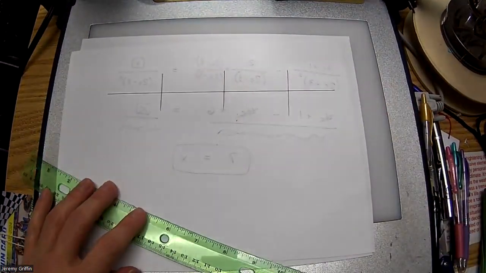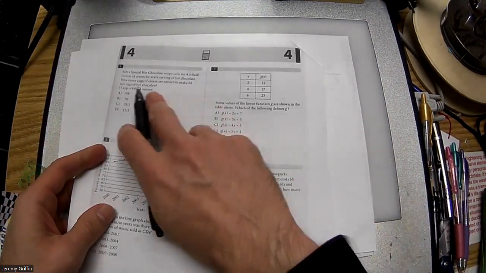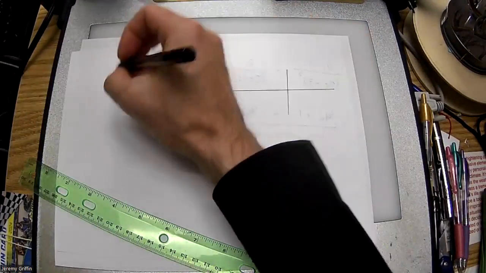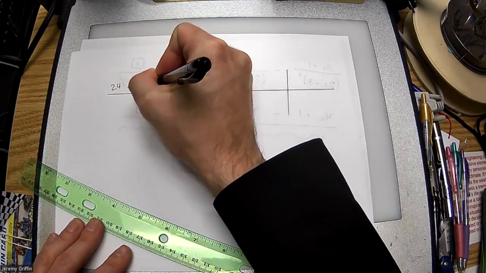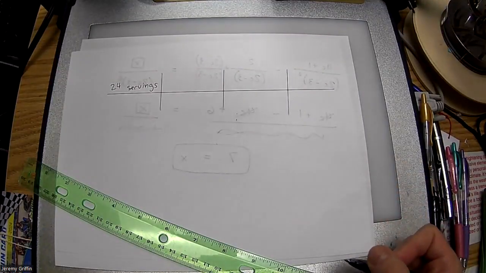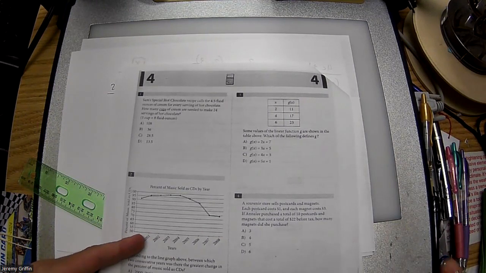So set up some railroad tracks. Now, I'm going to use the target value of 24 servings as the starting value. So 24 servings of special hot chocolate. Now I need to hunt around for a ratio that connects to servings.